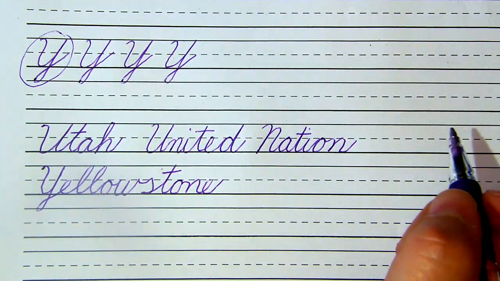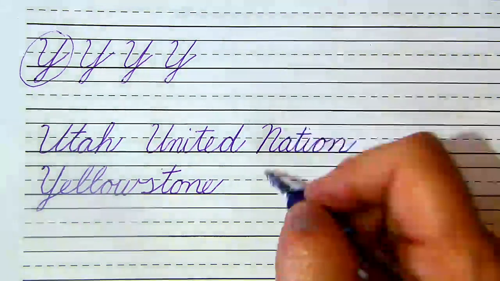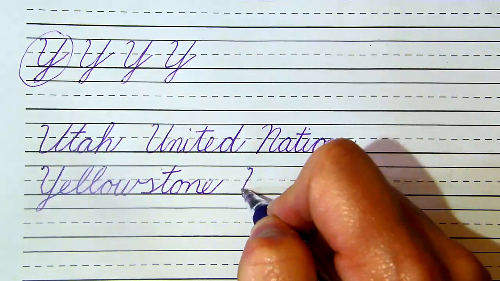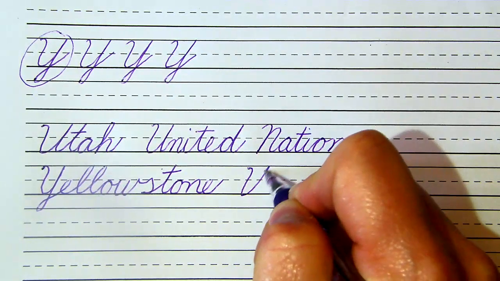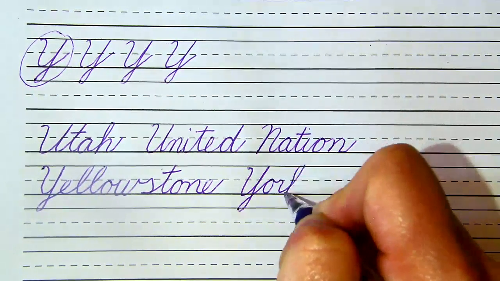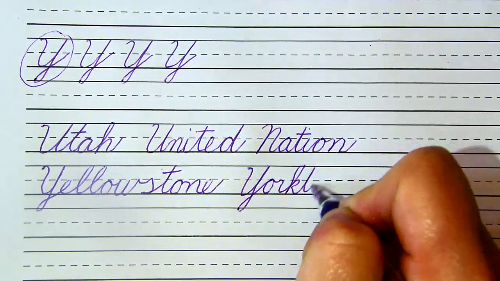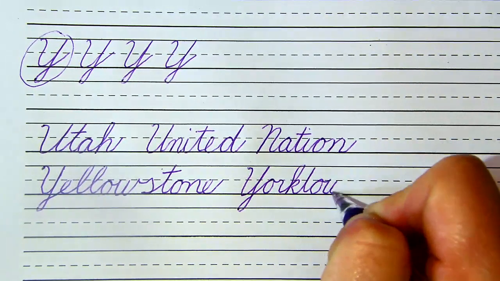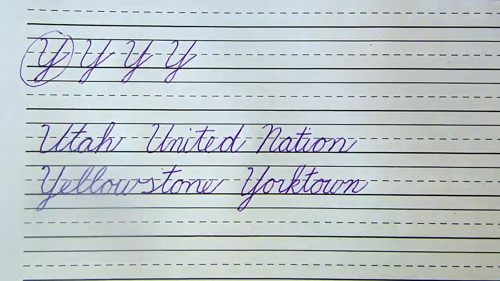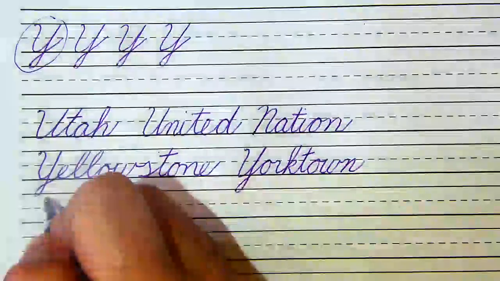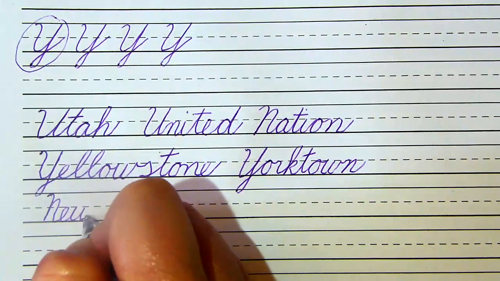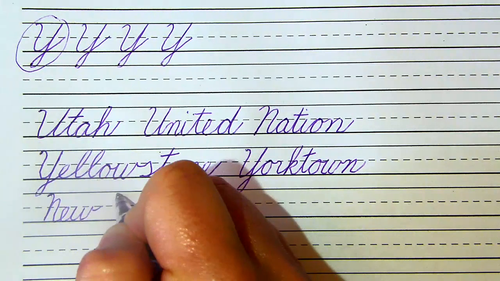Maybe you've been there. And here's a town in New York, actually. Curve forward. Yorktown, that's upstate. And you can even write New York, your own state. You know N. Here's the New. And here's the York.